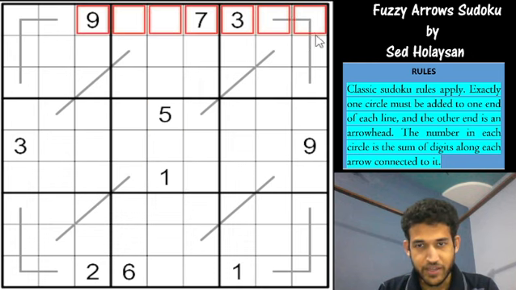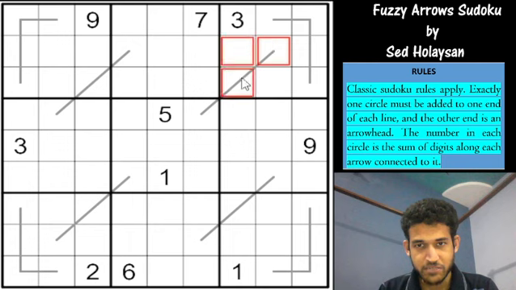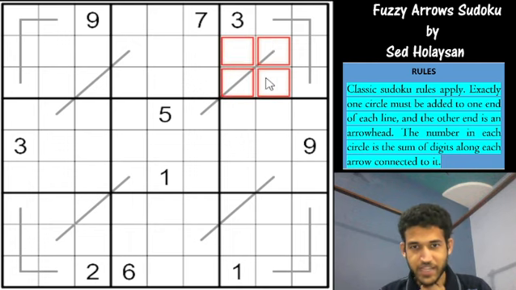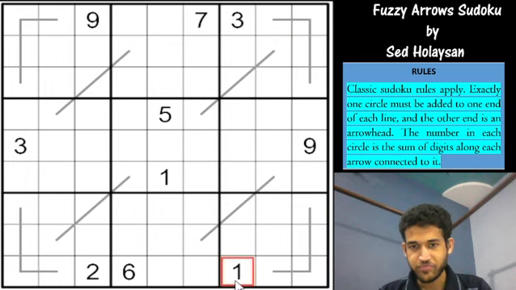Right, there is a 9 here and a 9 here, which means 9 must be in these 4 cells. That's the first thing I'm seeing, and which is utterly useless, not going to help. Okay, look at this one.